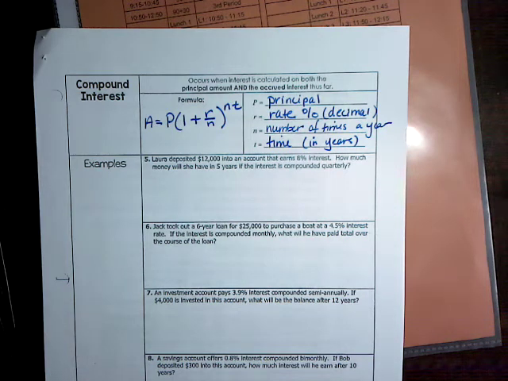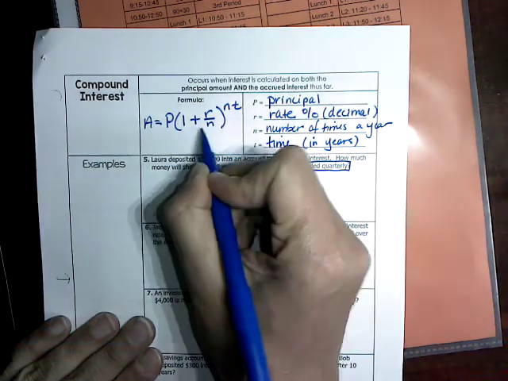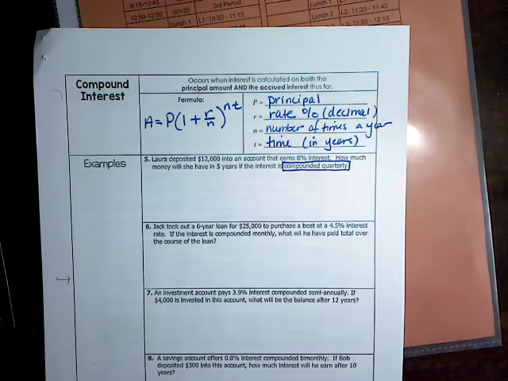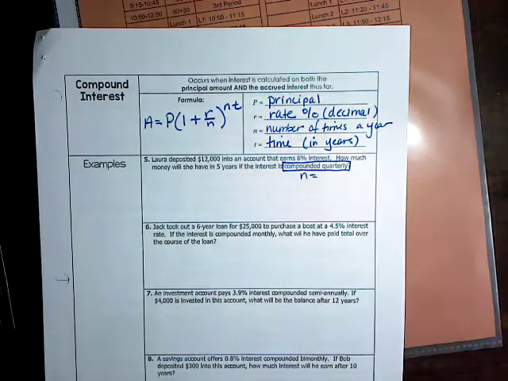So let's look at your first example. Laura deposited $12,000 into an account that earns 8% interest. How much money will she have in 5 years if the interest is compounded quarterly? So this lets us know that we use this formula. If it says compounded continuously, we use PERT. But compounded quarterly, that means we have an N. How many times a year is quarterly? 4.